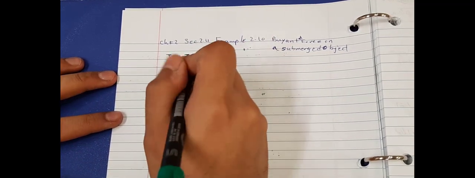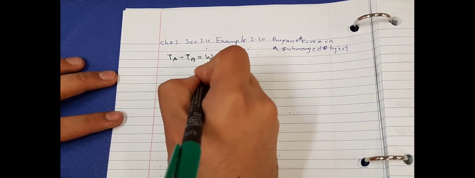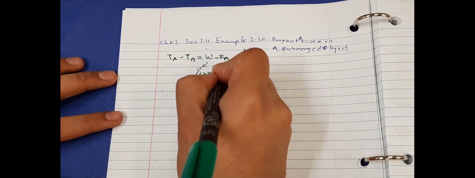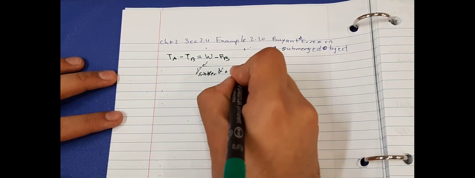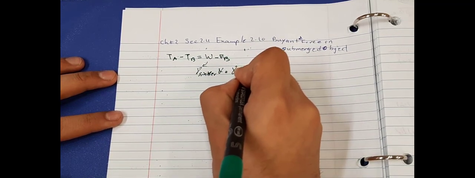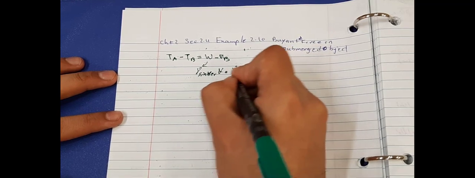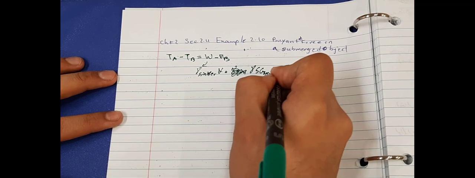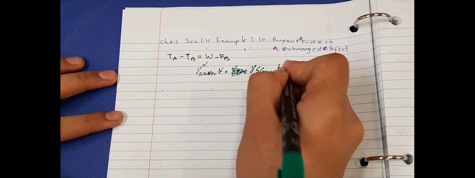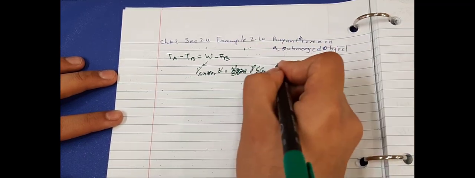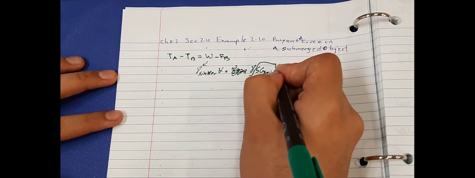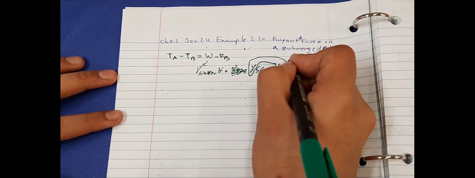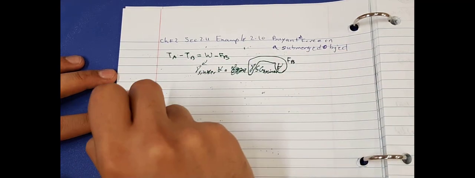W is equal to gamma sinker multiplied by total V, which is going to be gamma Sg sinker multiplied by V total. We know that from equation 2.22, gamma V is equal to Fb.